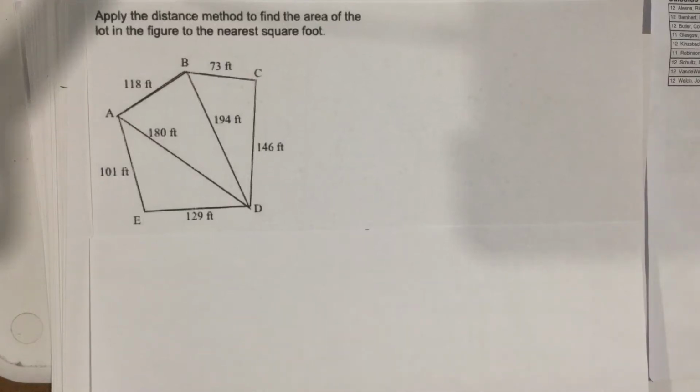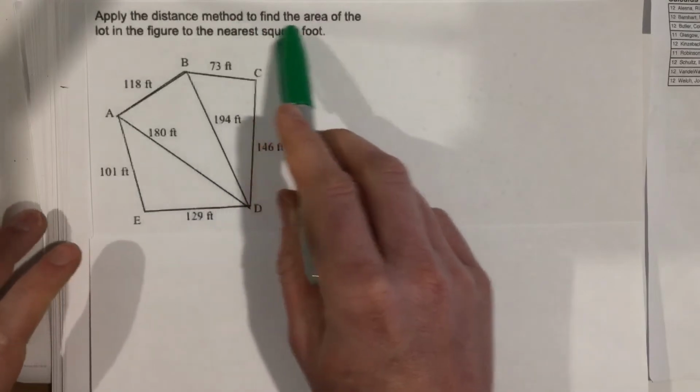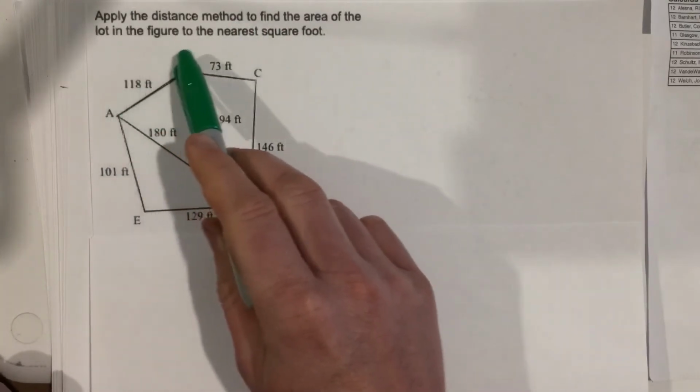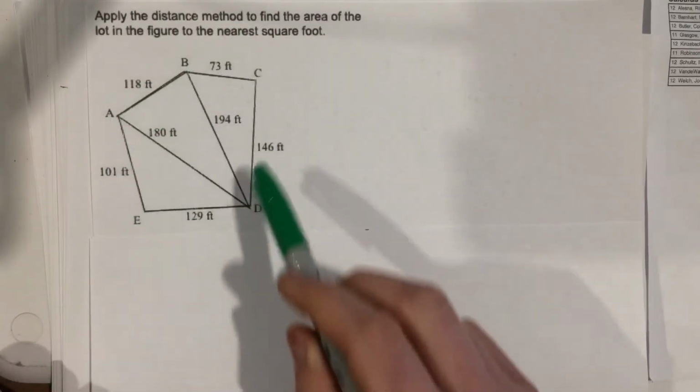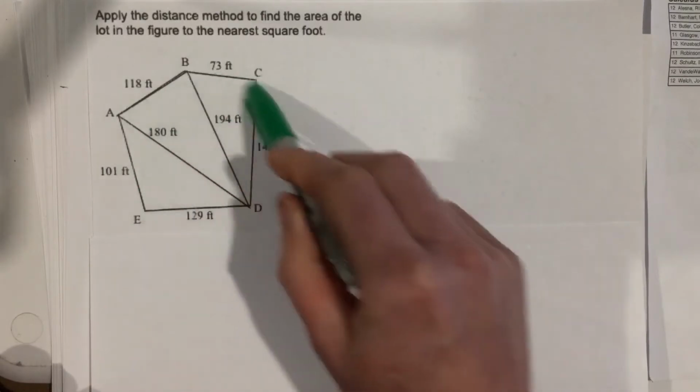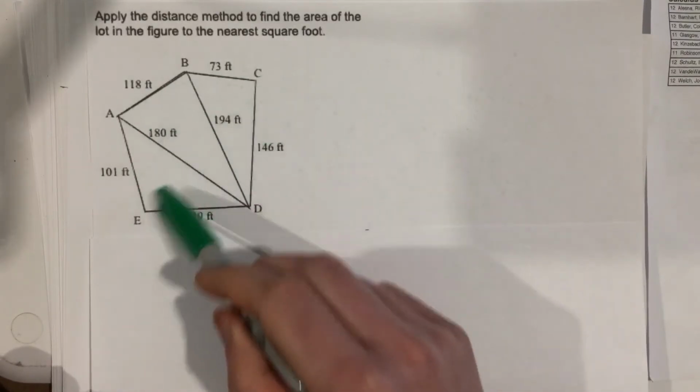This is problem number 6 from section 8.2. It says apply the distance method to find the area of the lot in the figure to the nearest square foot. They give us this lot. They want to know what's the area of this whole lot.